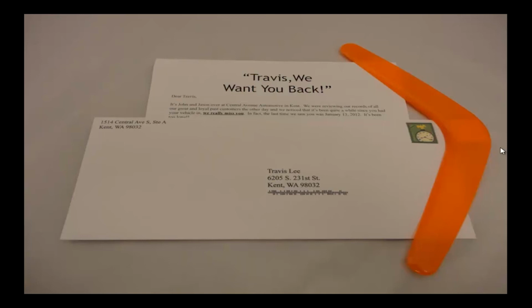So not only do we have the 3D element going for us, if you will, you've got to figure out what's inside. You pick up the envelope, you can feel it in there. But we're using this oversized envelope that most people aren't going to get in their mailbox. So you're standing out two different ways. And as you can see there, just a very, very simple headline: "Travis, we want you back."